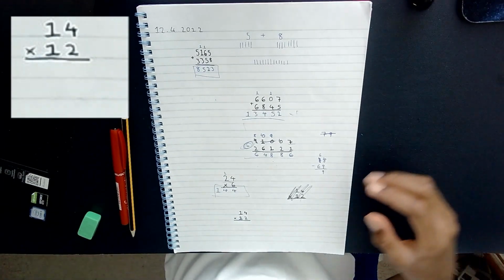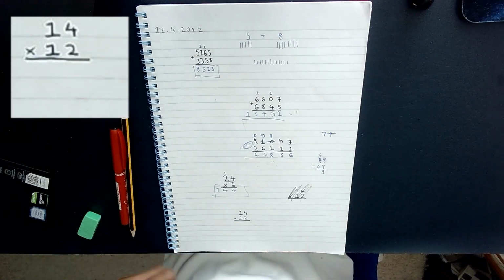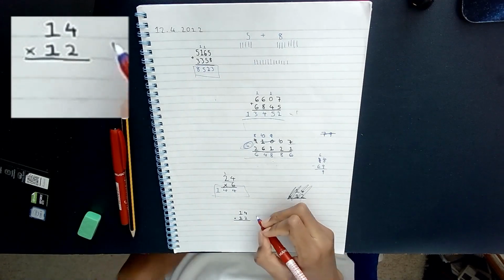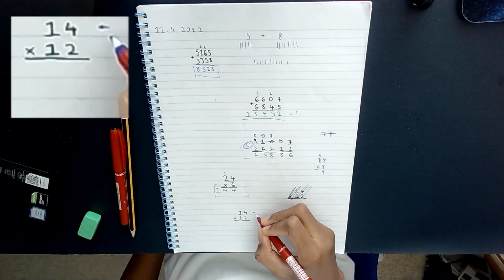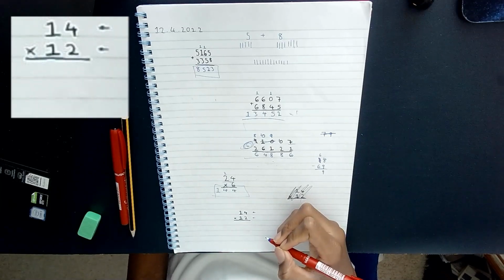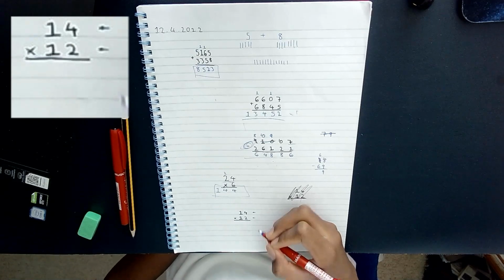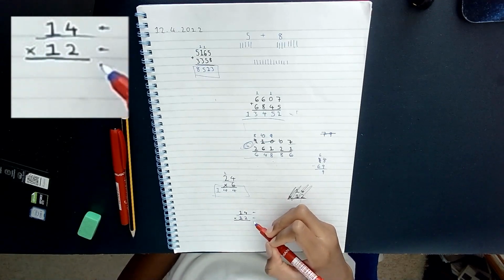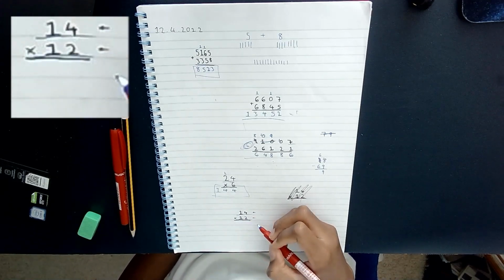Okay, so we have a new problem now. But notice we have 2 digits on the top and 2 digits on the bottom. So what will we do? We're going to make sure every digit on the top gets multiplied by every digit on the bottom.